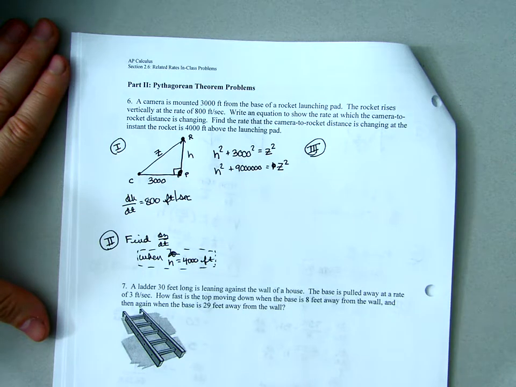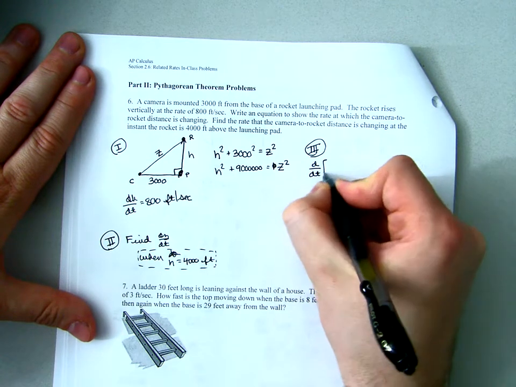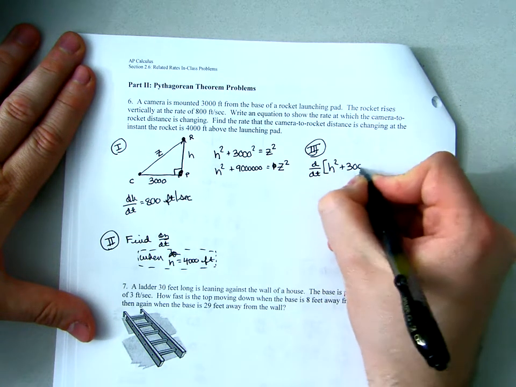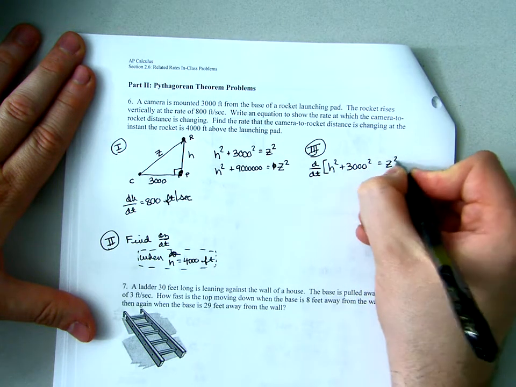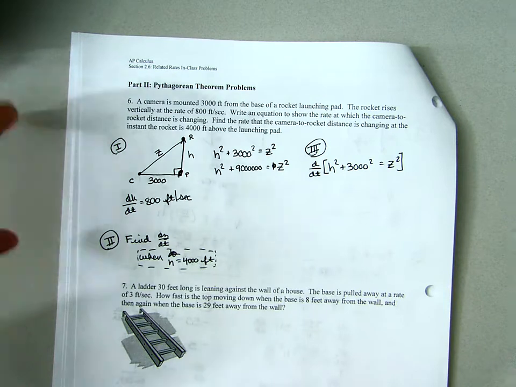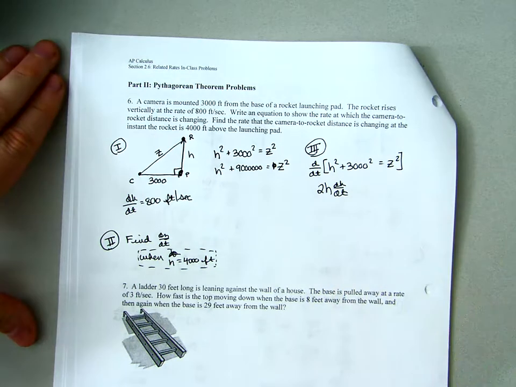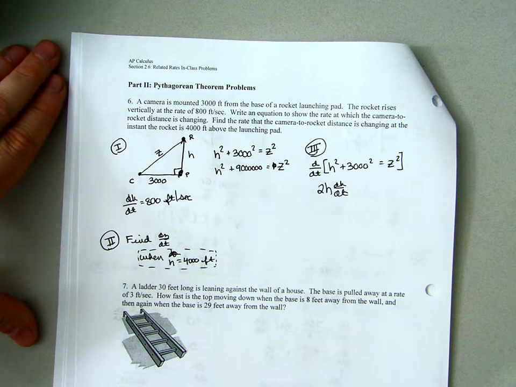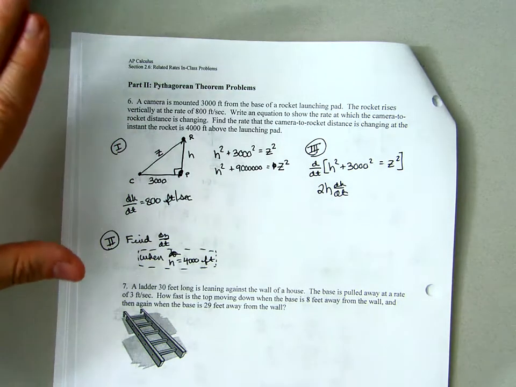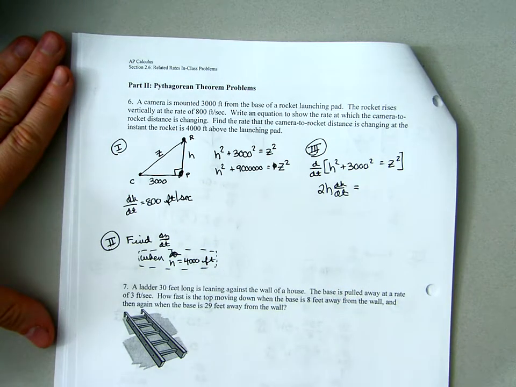Well, continuing on, this is going to be exactly like how we were dealing with things. I'm going to find the derivative of both sides with respect to t. So h squared plus, I'll go with the original 3,000 squared equals z squared. What is the derivative of h squared? Just say it. It's not just dh/dt. 2h dh/dt. I didn't hear the 2h part. What is the derivative of 3,000 squared? Why 0? Why not like 2 times 3,000? It's a constant. Doesn't matter how you write the constant. If you write it as the 9 million or the 3,000 squared, it's just 0. Derivative of z squared.